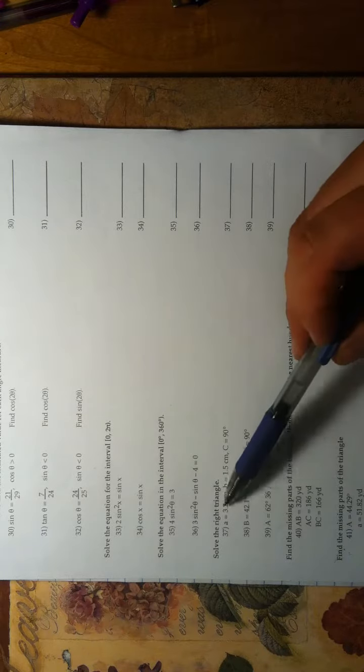This is Honors Pre-Calculus Final Exam Review for 2013. We're looking at numbers 37, 38, and 39. I'm going to do number 37, and 38 and 39 are not significantly different from that, so you can do those the same way. So we'll start with number 37.